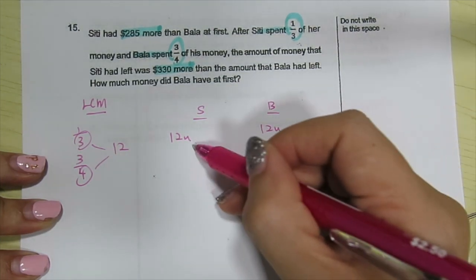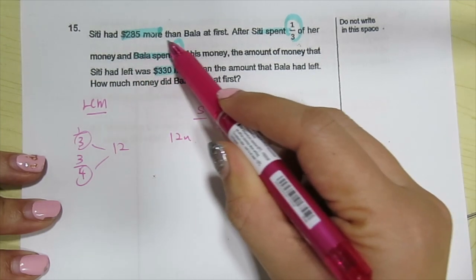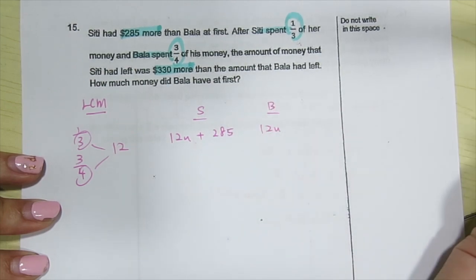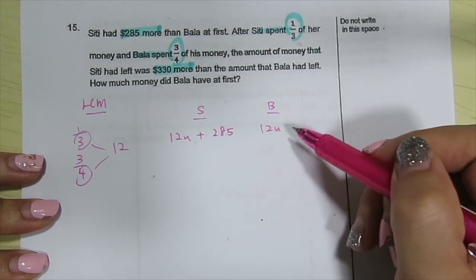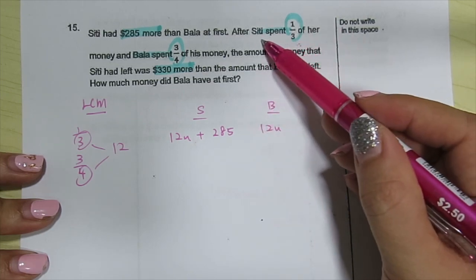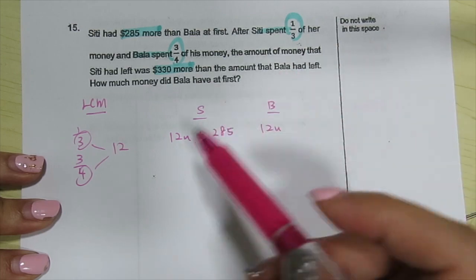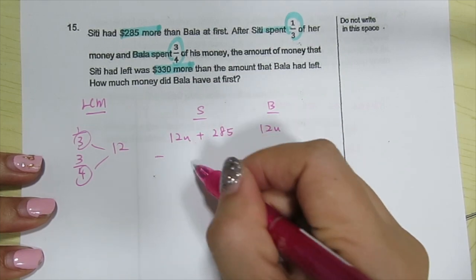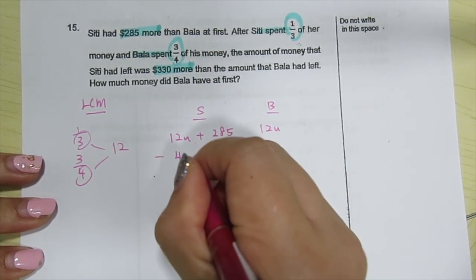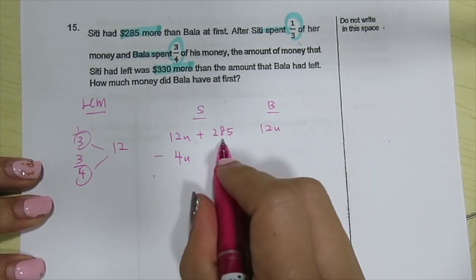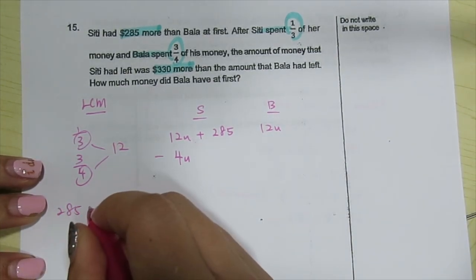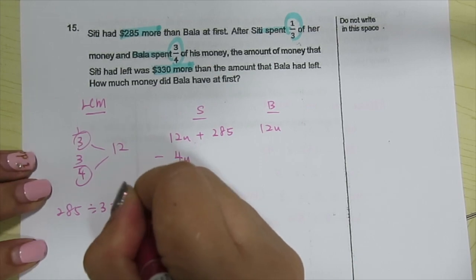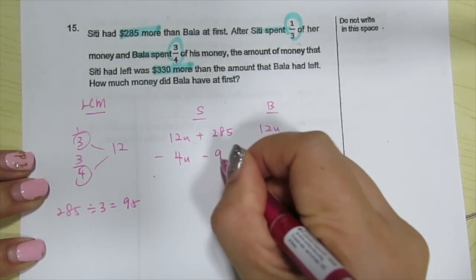But that's not true. They don't each have 12 units at the beginning. City had 285 more than Bala at first. So I'm going to add 285 for City. So this is what they had at the beginning. Then I'm just going to systematically write down what happened because City spent 1/3 of her money. So I'm going to minus 1/3 for City. So vertically, 1/3 is 4 units. Then I'll need to find out what's 1/3 of 285. So 285 divided by 3, 95. So City spent 95.